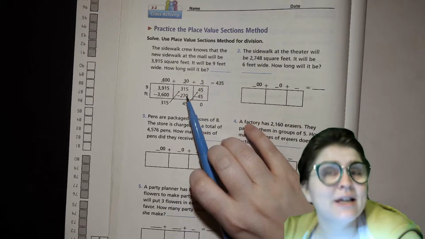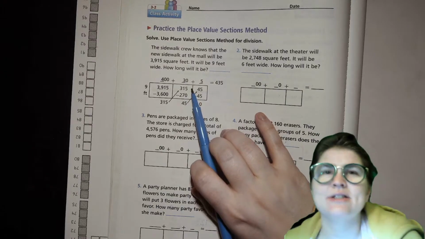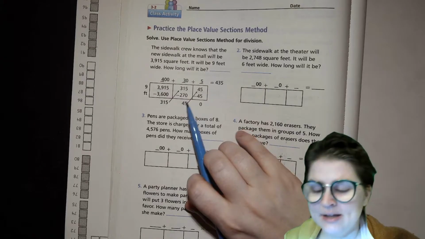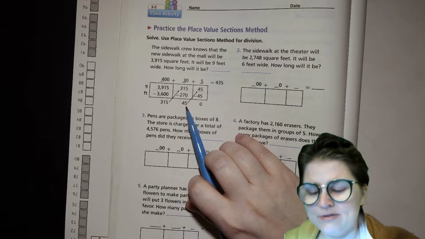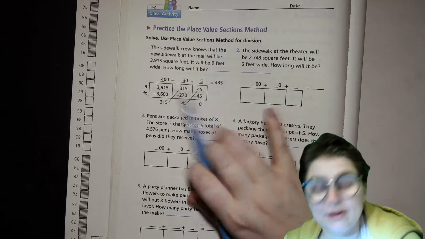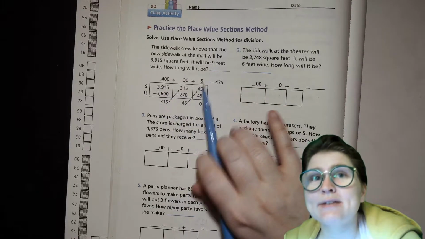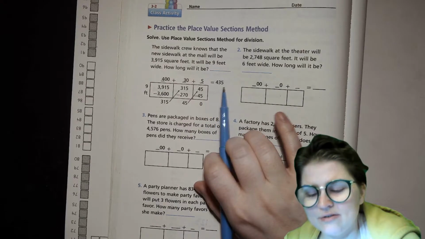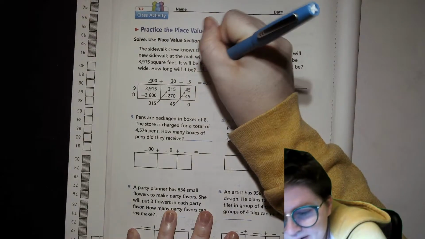That's pretty close. 9 times 4 tens though is 360, and that's too big. So we'll stick with the 270. And then we found the difference, and it was 45. We brought the 45 up here. 9 times how many ones gives us 45? 5. So then our answer is 435. So write that right here, 435.